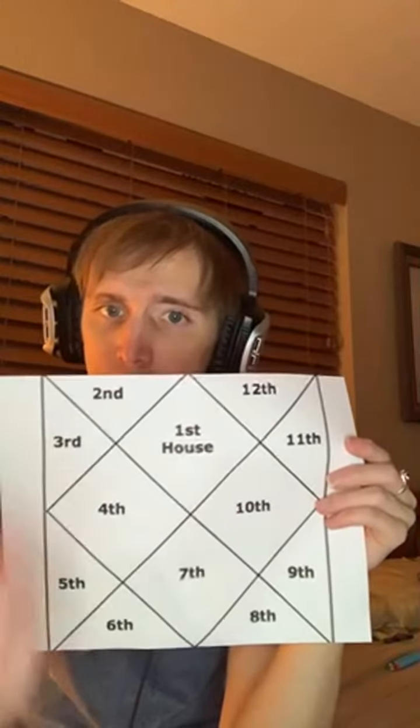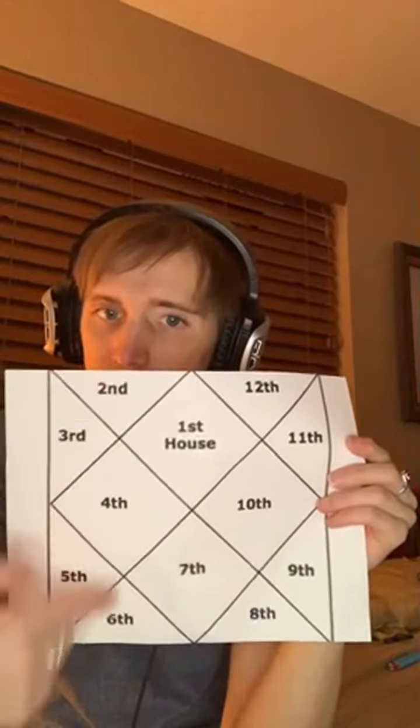And now the houses about your 3D fixed assets wealth, 2nd, 6th, and 10th. Those are your earth signs. Those are the ones that affect the mundane world the most.